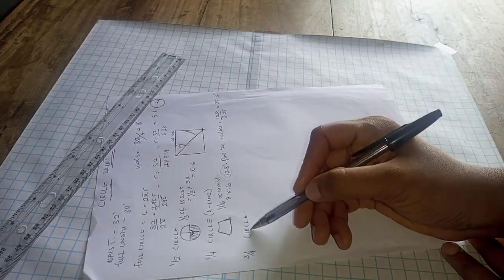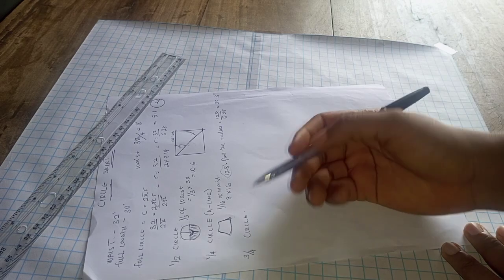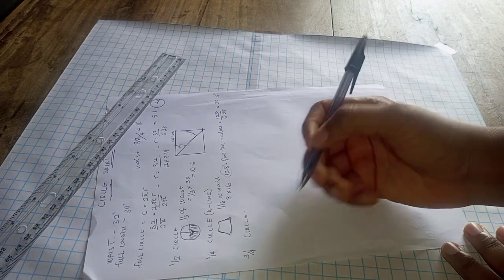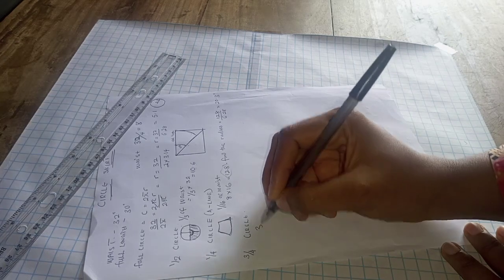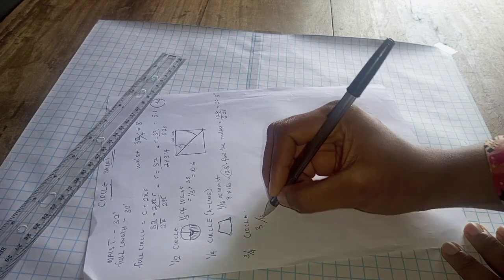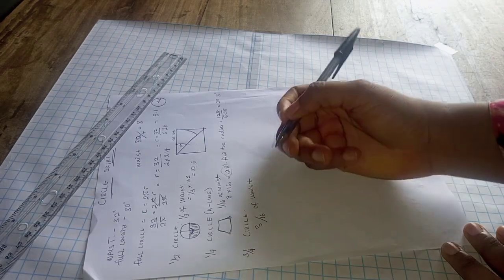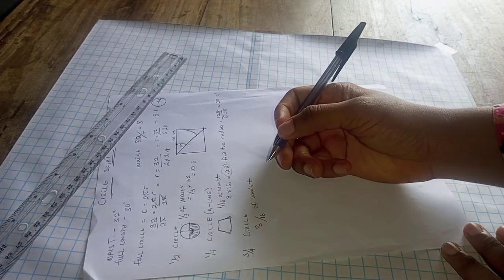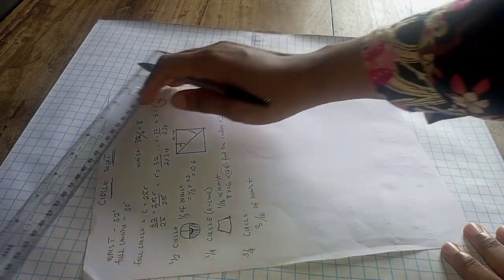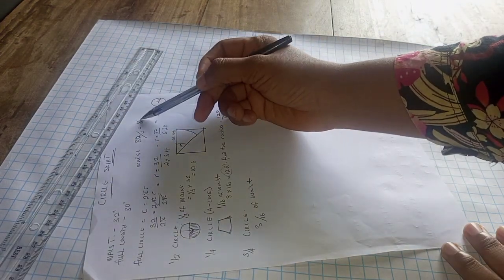For the next calculation, you're going to be making a 3/4 circle skirt. This one is the semi-full circle skirt. The difference is just removing a quarter of the circle out of the full circle skirt. And the formula for this is 3/16 of your waist.